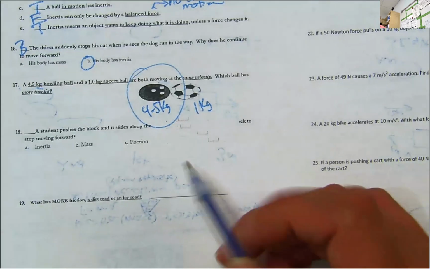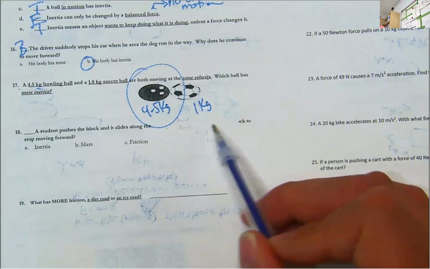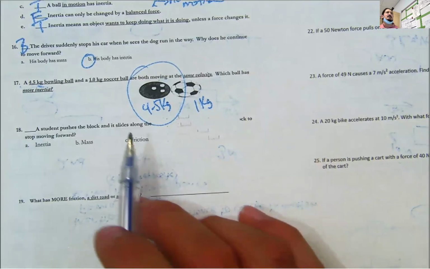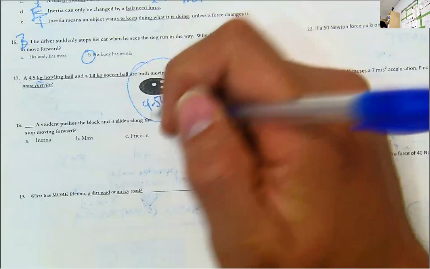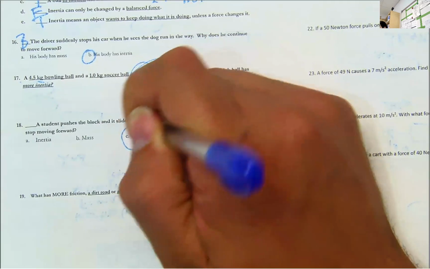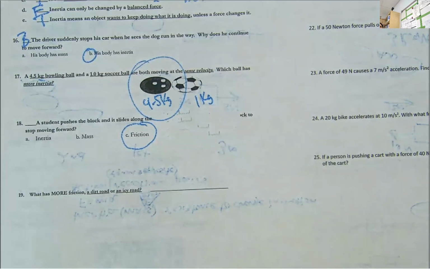Student pushes blocks. This one you can't see, and I didn't realize that it blocked this out. But it said a student pushes the blocks and slides it across the surface. What stops them from moving or slows them down and stops moving forward? Because of what? Friction. Friction slows everything down and causes things to stop.